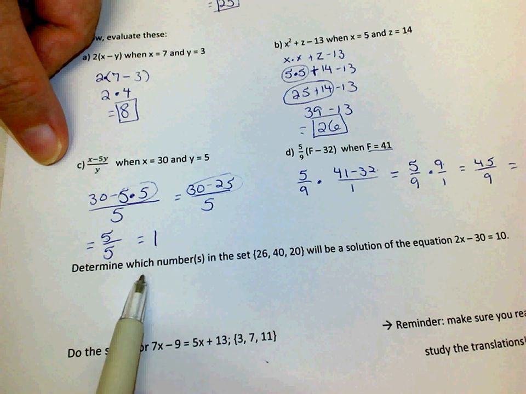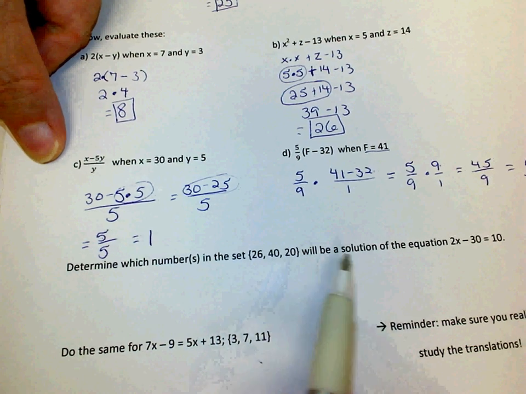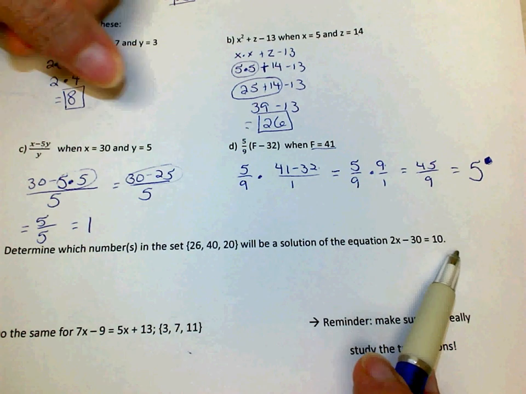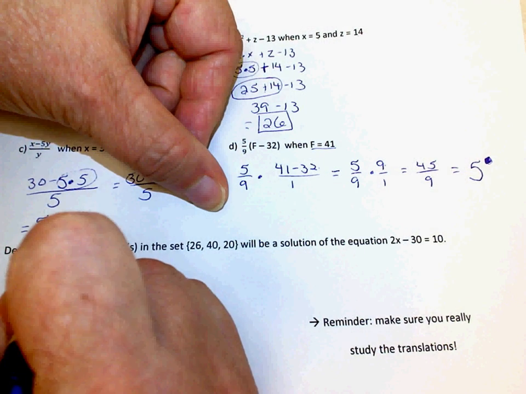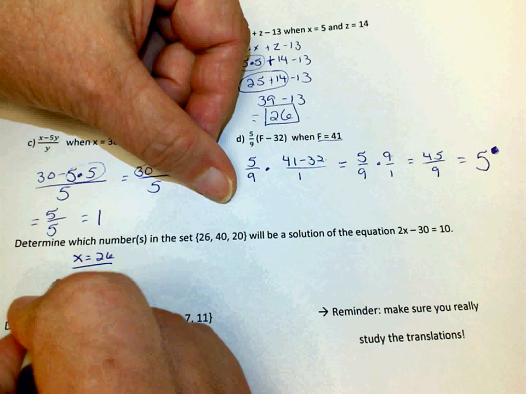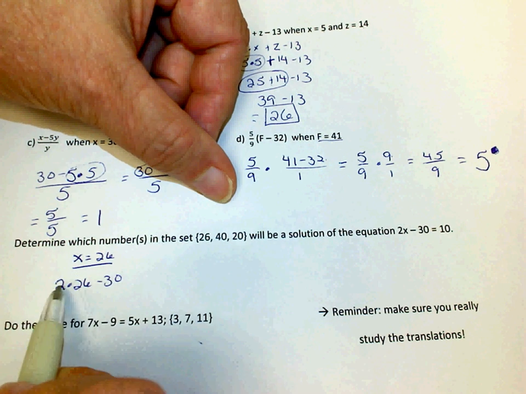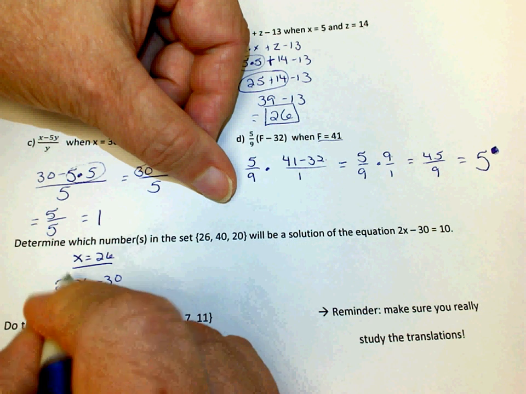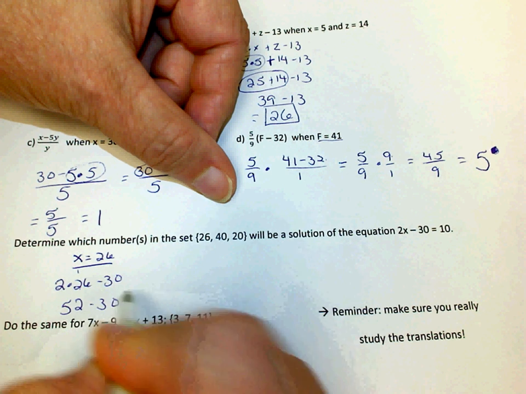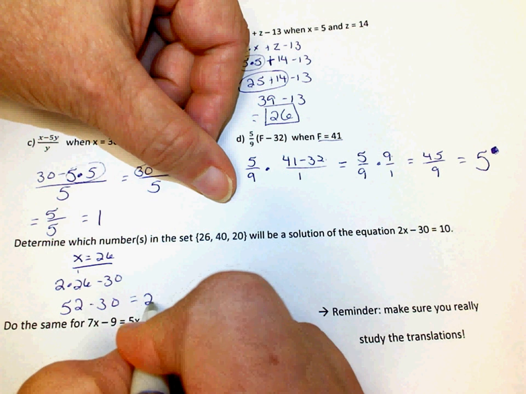Now, determine which number or numbers in this set of 26, 40, and 20 will be the solution of 2x minus 30 equals 10. Well, the first thing we're going to do is we're going to let x equal 26. And we say 2 times 26 minus 30. Well, 2 times 6 is 12, carry 1. 2 times 2 is 4, plus 1 is 5, minus 30. So that gives us 52 minus 30, which is 22.